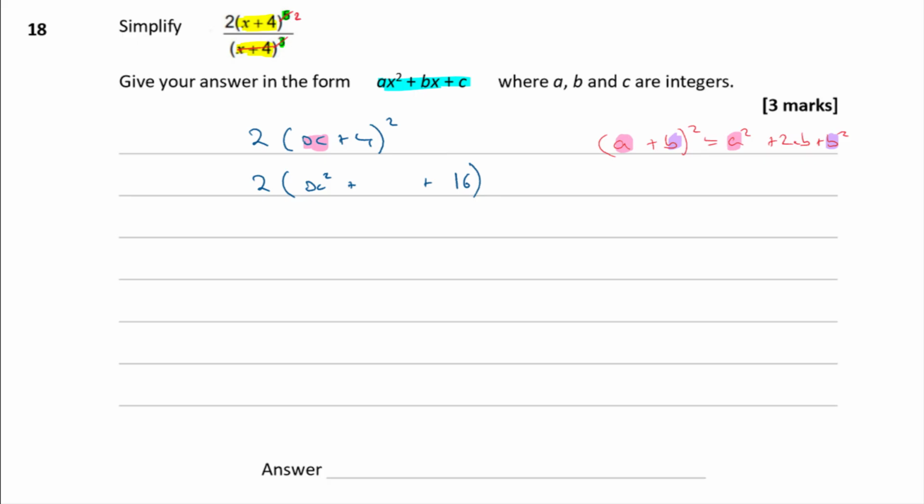Okay, and then in the middle I'm going to get 2 lots of the first term times the second term. So the first term is x and the second term is 4. So in the middle I'm going to get 2 times x times 4, which is 8x. Okay? So knowing this identity is just a quick way of multiplying out perfect squares like this. Alternatively, you could just write x plus 4 and do what you normally do with quadratics, either FOIL or the grid, whatever it is. But I just find memorizing this identity and using it is quite handy for these sorts of expansions because they come up a lot.